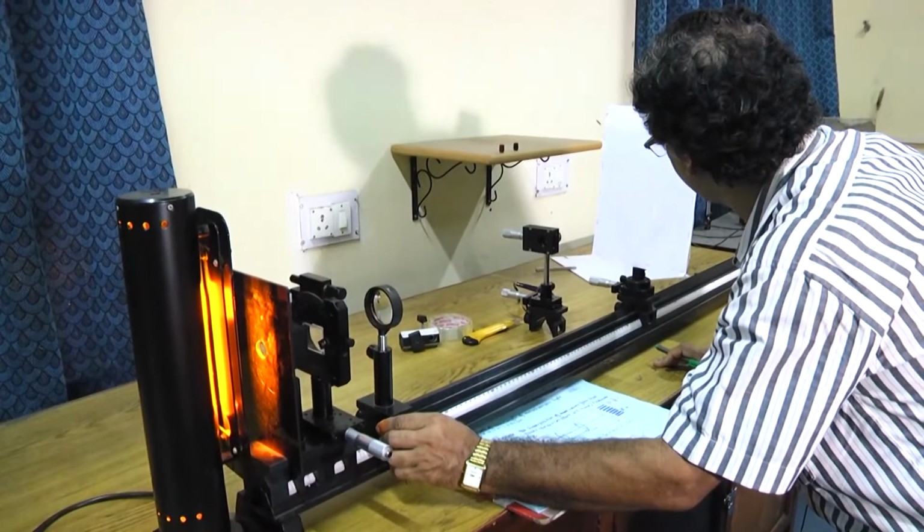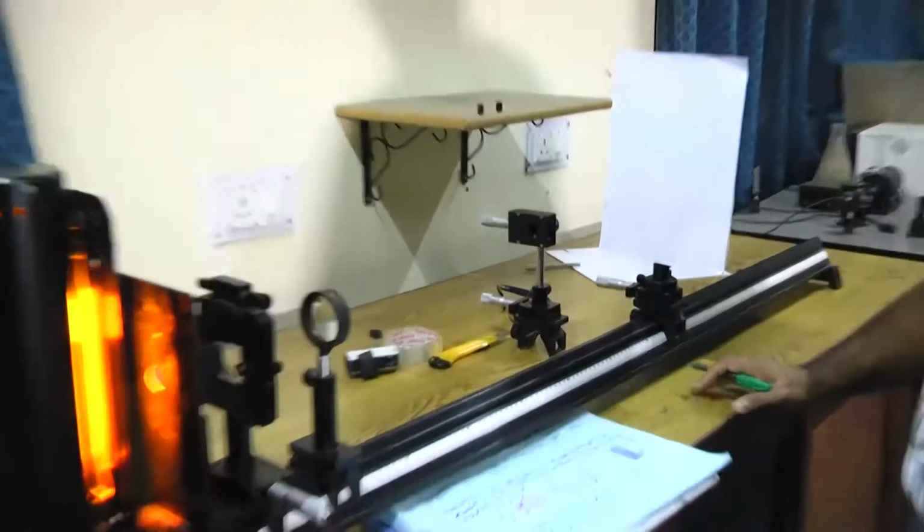Yes, nicely I am getting the image, so I can make it equally bright. Okay, for the second position also you will get it, but as I told, it's very difficult to resolve them. Now here you can resolve, for higher distance you can resolve, but the intensities are not equal, so I can try to make it equal.